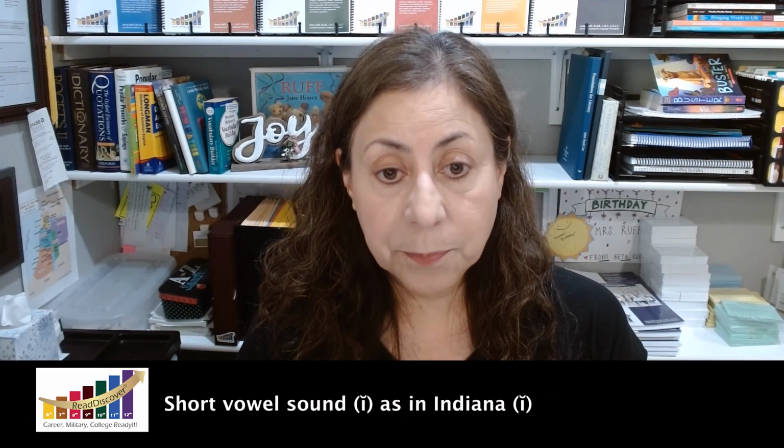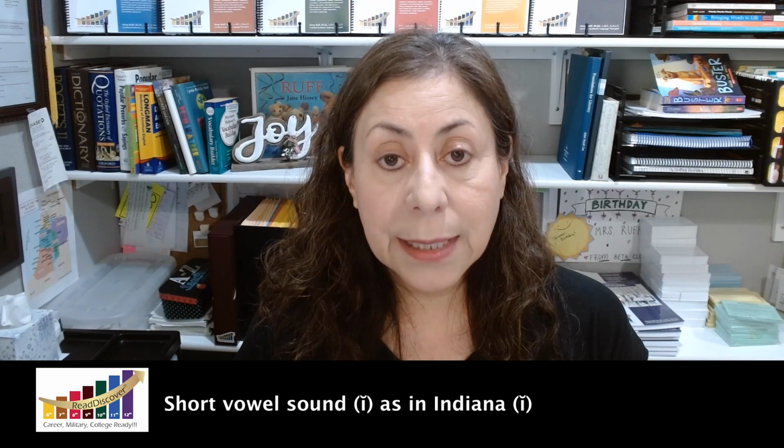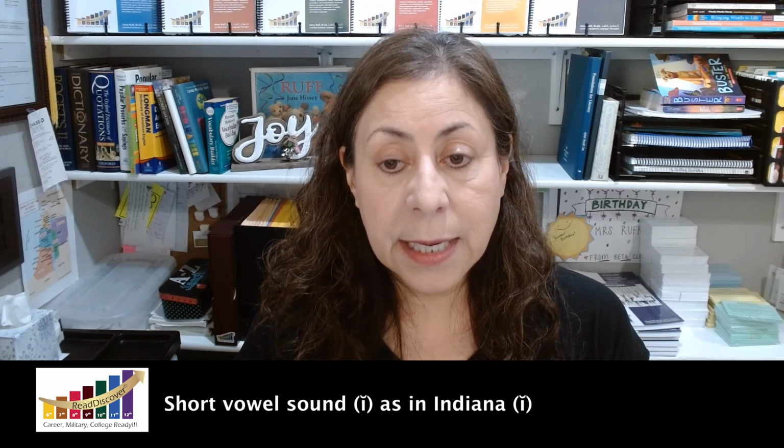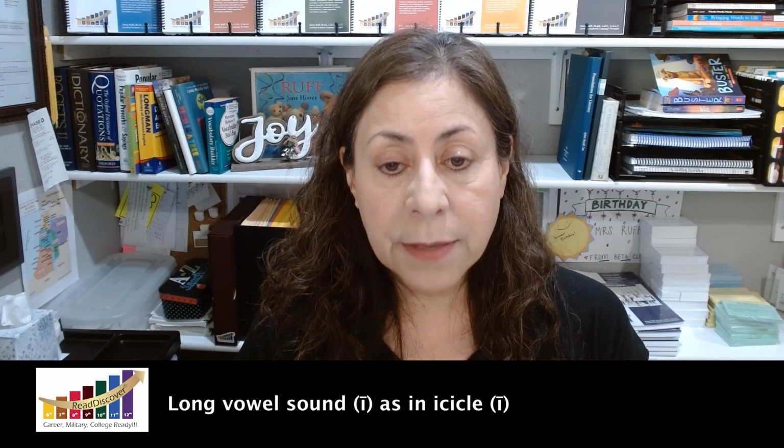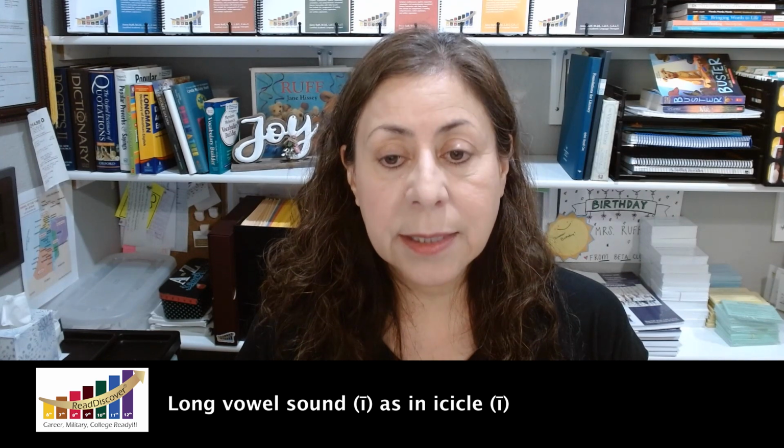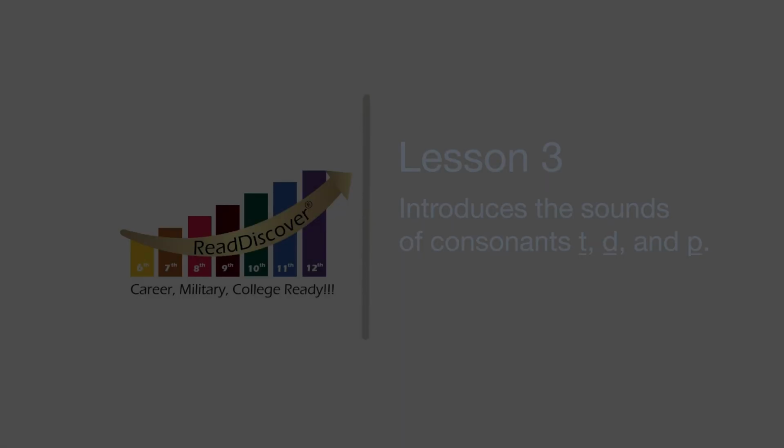Manual 1, Lesson 2, introduces the two sounds of vowel I. The order of frequency, however, is short vowel sound first, then long vowel sound. Short vowel sound I, as in Indiana, /i/. Long vowel sound I, as in icicle, /ī/.